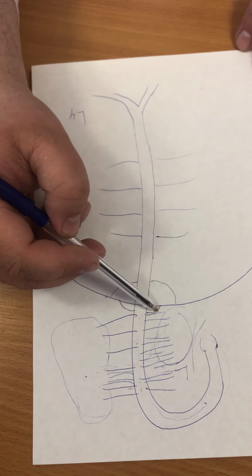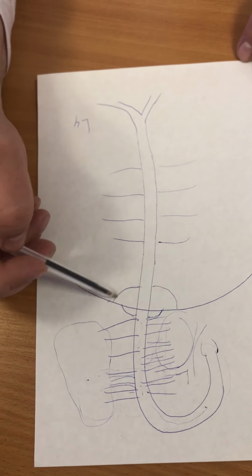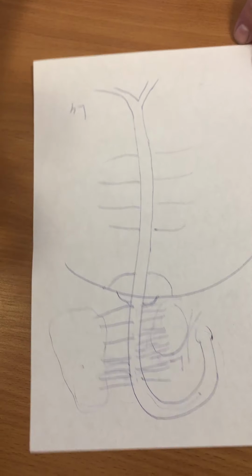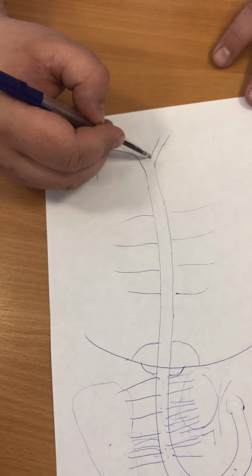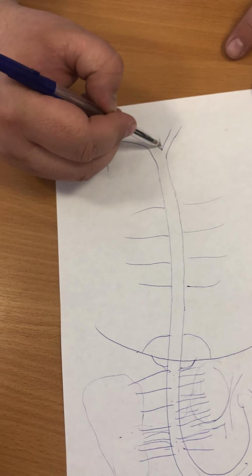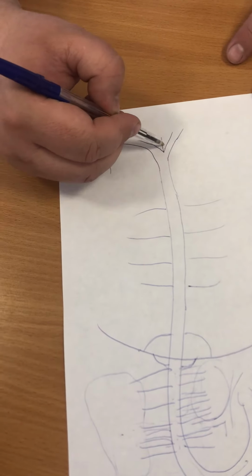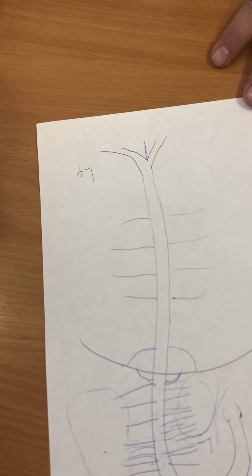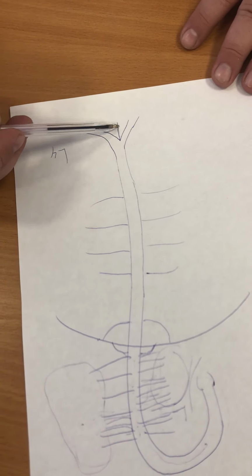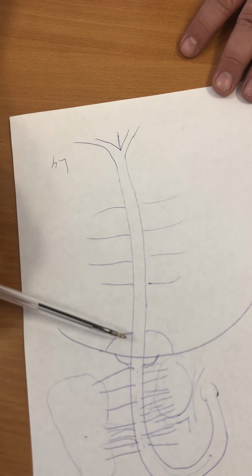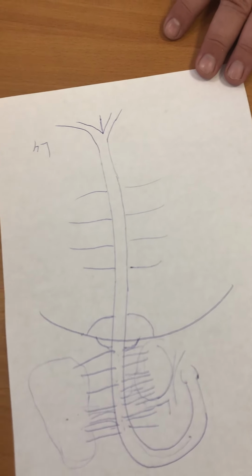If it is superior in the thorax, here it is the inferior phrenic artery. And the last parietal branch is the median sacral artery. It starts from the bifurcation of the aorta and goes to the sacrum. These are the parietal branches of the abdominal aorta.